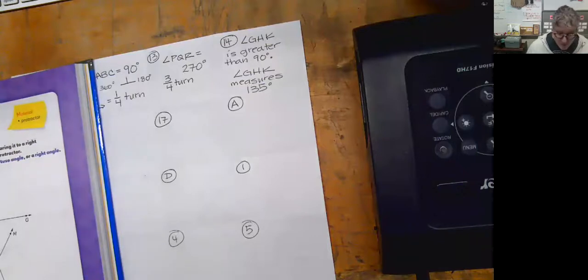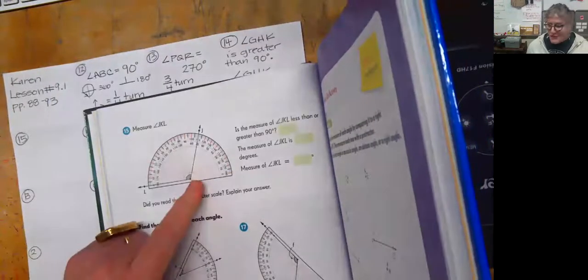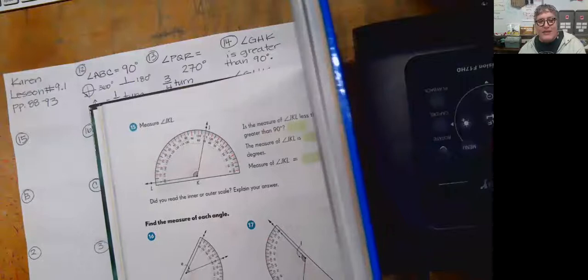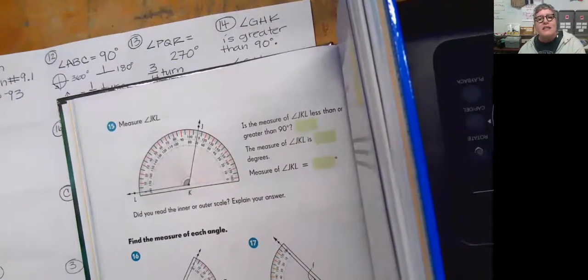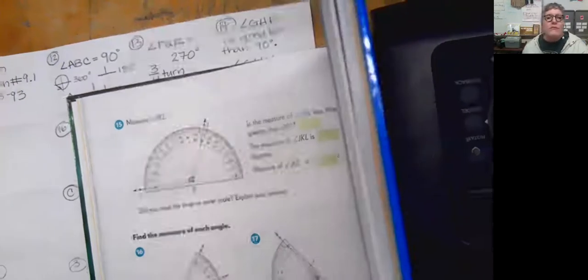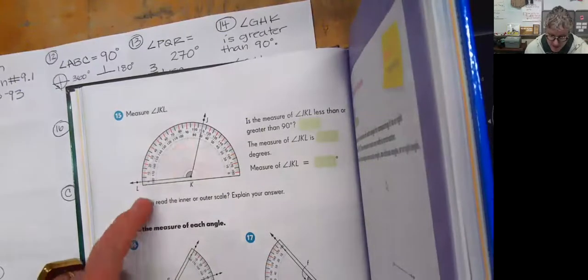Now we're going to look at number 15. So this time, this is kind of cool that they have all the protractors in your book. Let me see if I can zoom in a little bit so you can see the numbers a little bit better. So if we're looking at this angle, this is angle JKL. Remember, the middle letter is always the vertex. And they want us to measure this gray part.